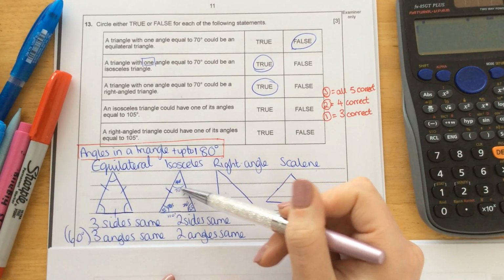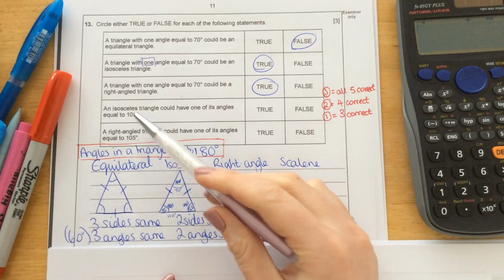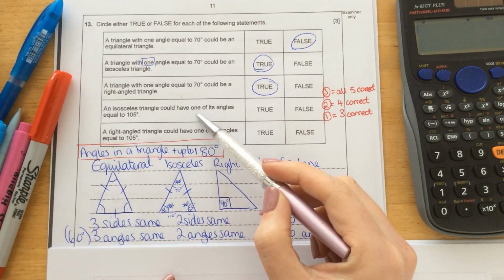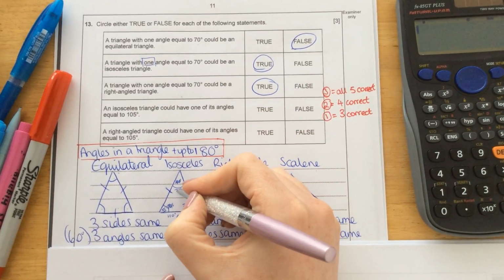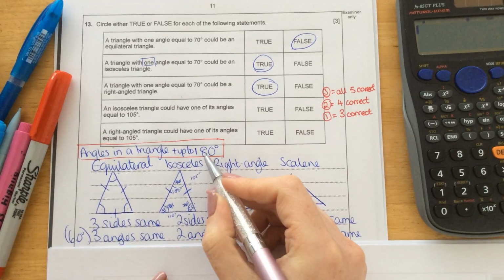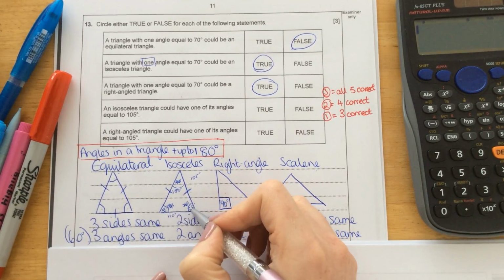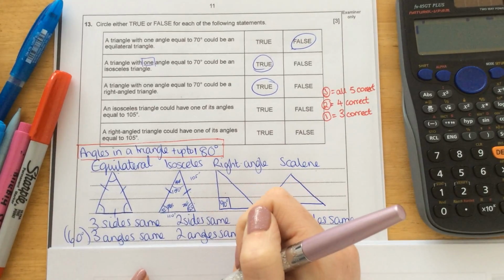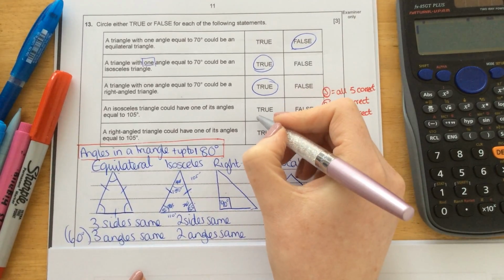So this is an isosceles triangle again. Could have one of its angles, so that would mean that this one would be 105 degrees. So we'd have to share out 75 degrees left over between these two angles. So I would just split that in half and that would work fine.